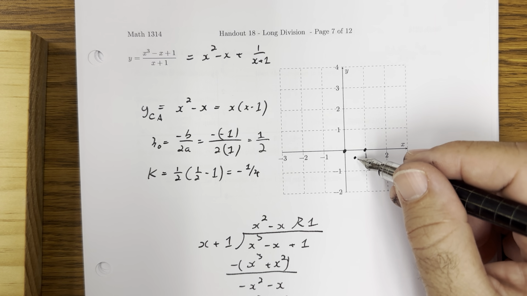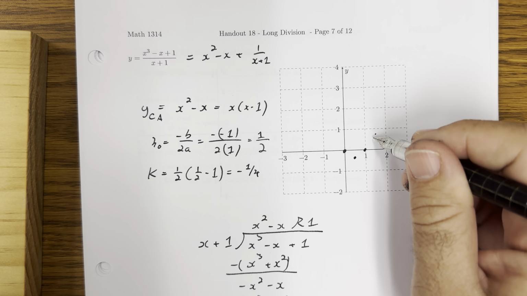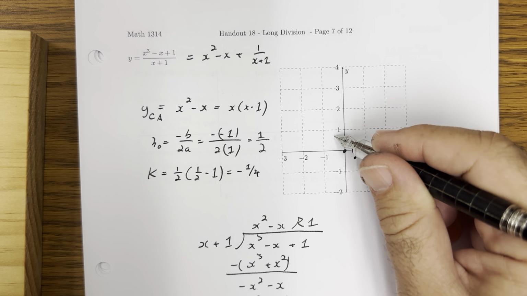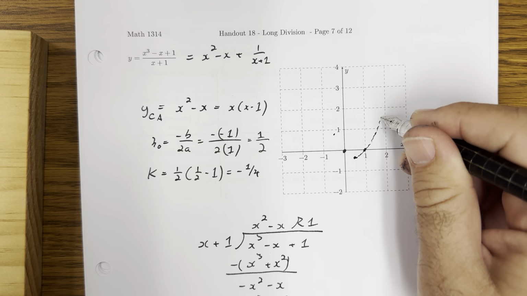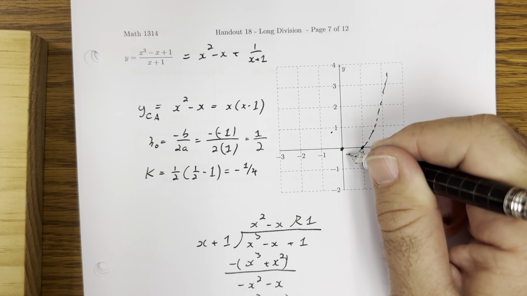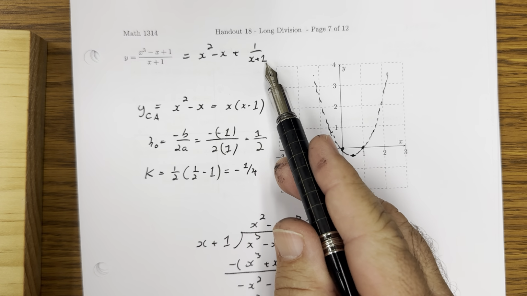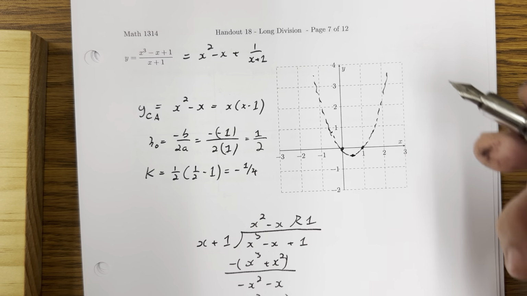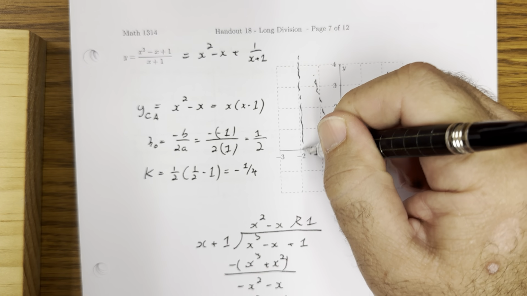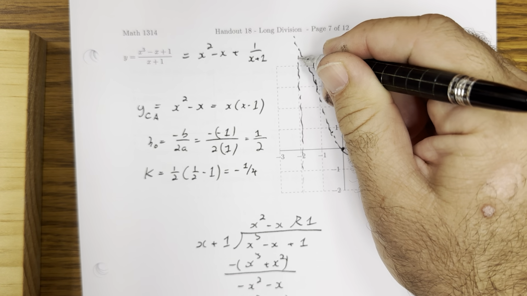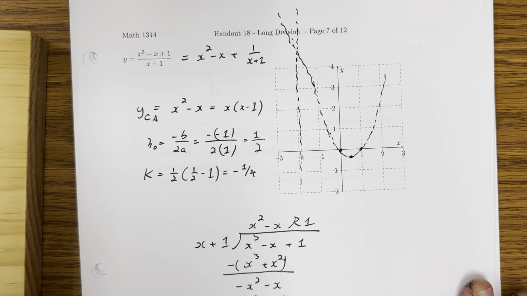So go right 1, up 1, left 1, up 1. There we go. It looks something like that. We got our general shape. And then don't forget we've got this at negative 2 right there. Of course, those will meet up in the corner of the page.